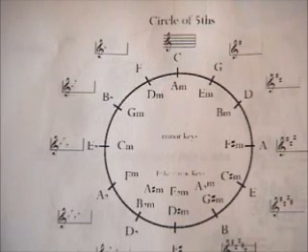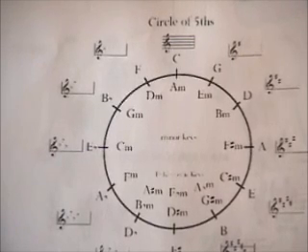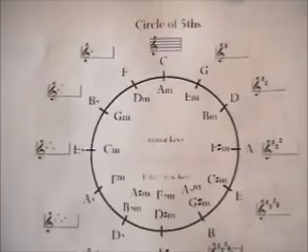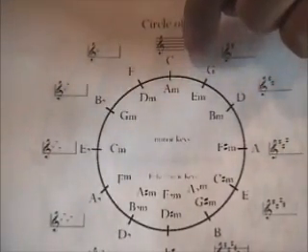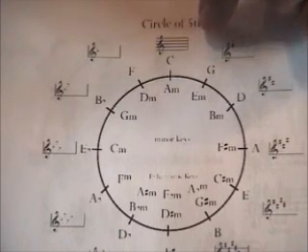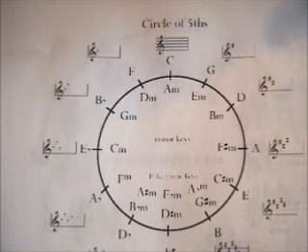The circle of fifths is a useful tool that shows at a glance the number of sharps and flats in any key. In addition, it shows the relative minor of any major key. It also shows the family of expected chords that one will use when playing in any key, and is useful for transposing music to different keys.